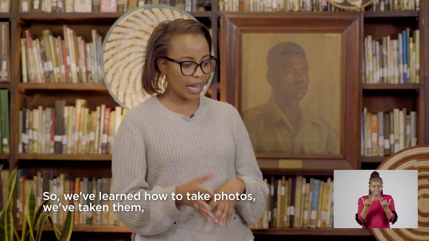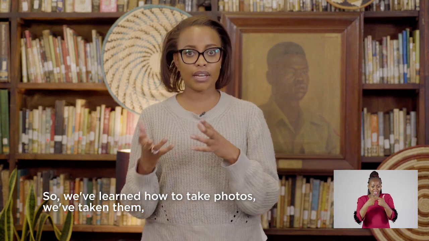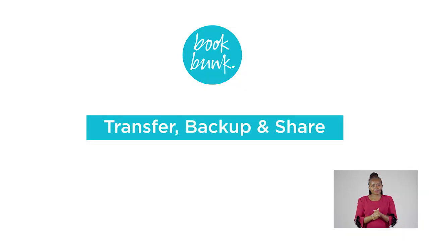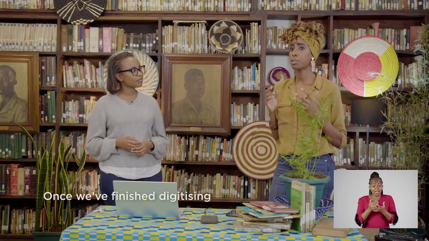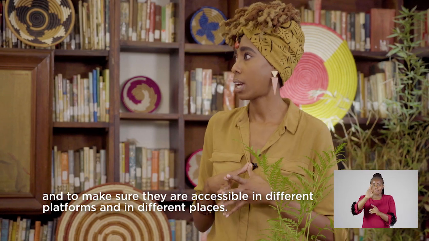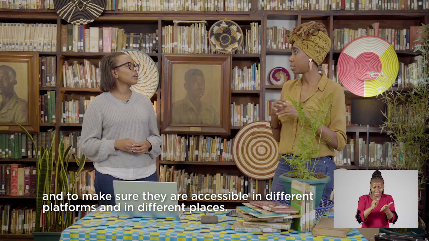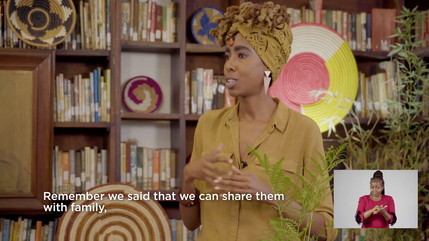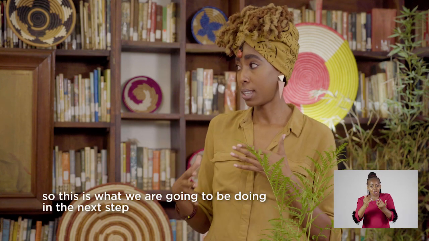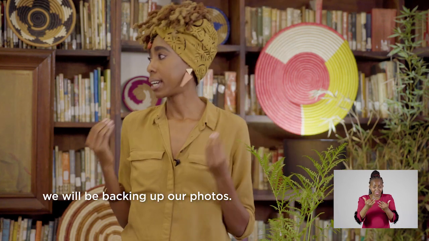So we've learned how to take photos, we've taken them, something else happens. What's that? Once we've finished digitizing, the next step would be to back up our photos and to make sure they're accessible in different platforms and in different places. Remember, we said that you can share them with family, you can put them on your email. So this is what we're going to be doing in the next step. We'll be backing up our photos.